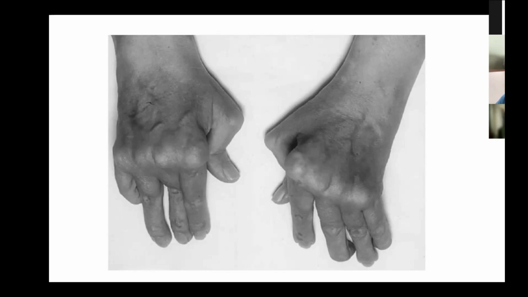Anyway, can you describe the radiological classification for the thumb arthritis stages? Do you mean CMC? Yeah. I'm aware of the Eaton classification that starts with widening of the CMC as a result of synovitis, and then narrowing of the joint space, to end up with severe or pan-arthritic changes around the CMC. Okay. How could you manage this patient?